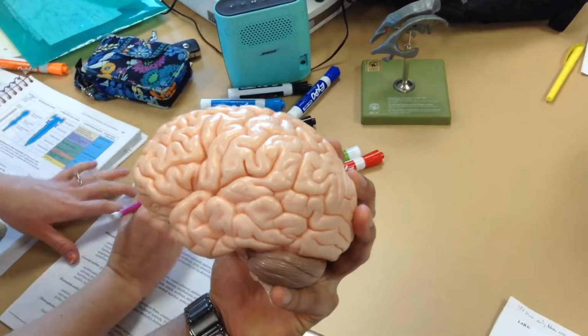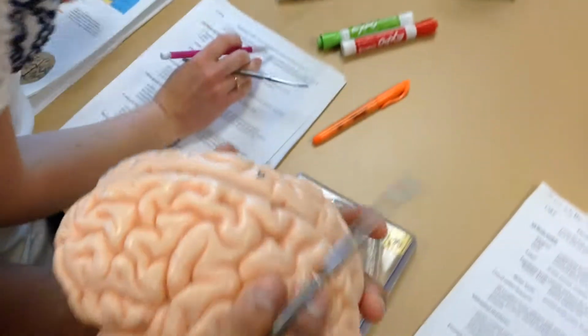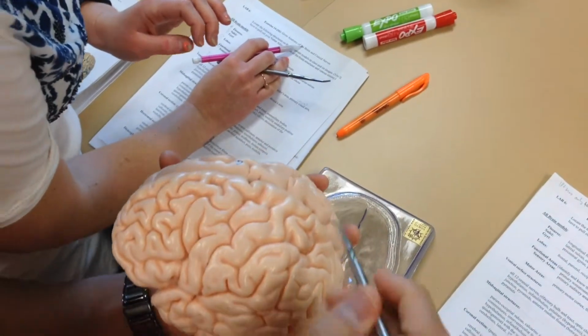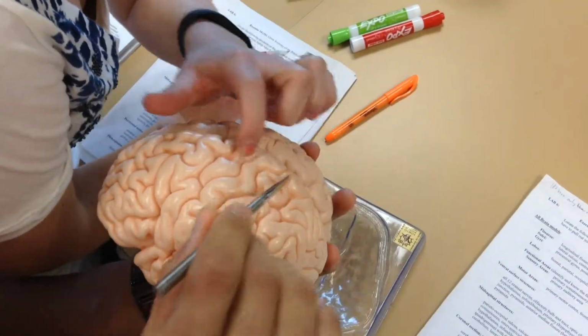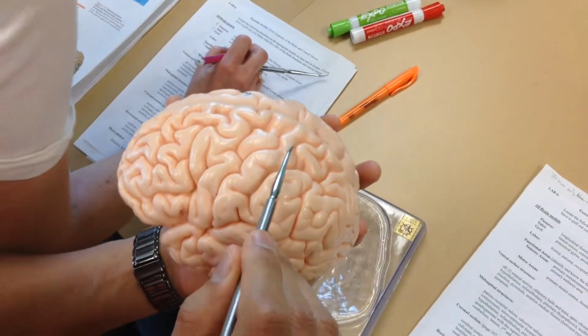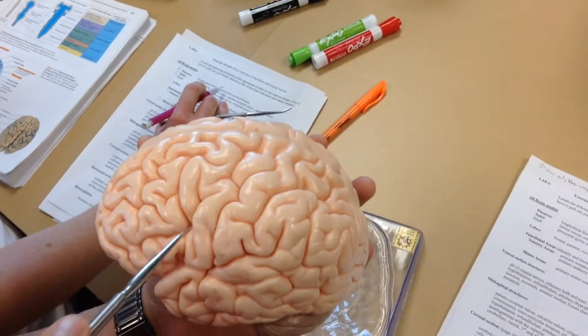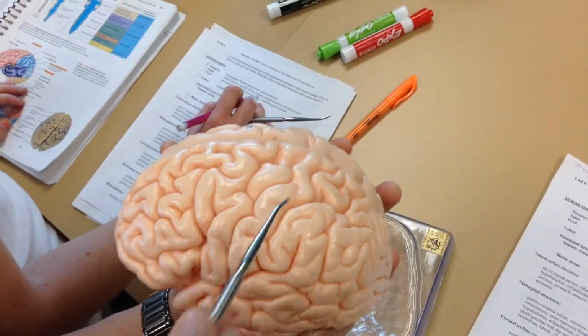And then the central sulcus. She said it was like here. It doesn't start there, it's this one. One more. Yeah, it'll be here. As long as we know the post and the pre. So sensory area, motor area. Sensory, motor.